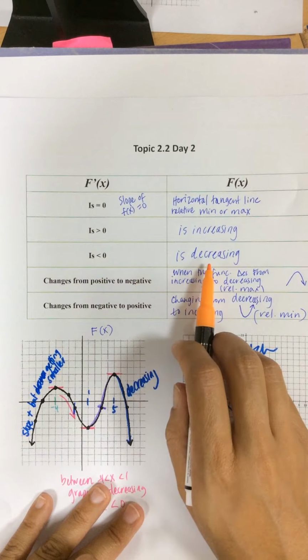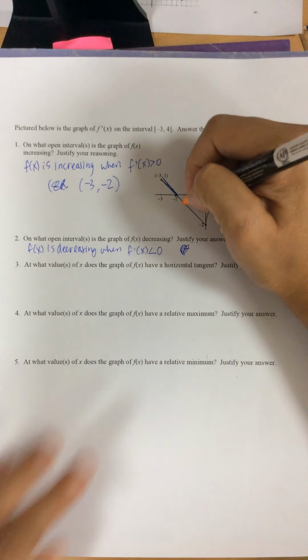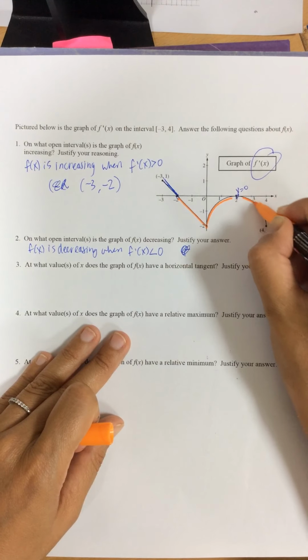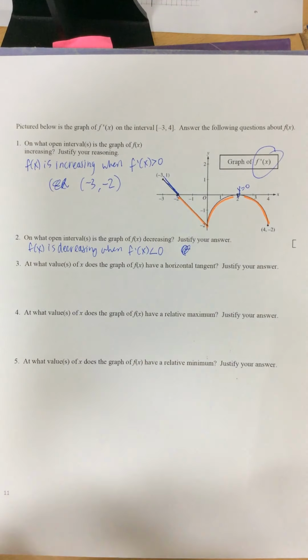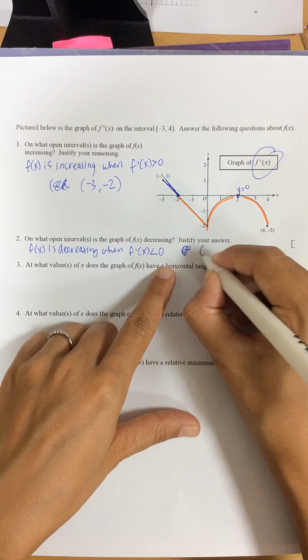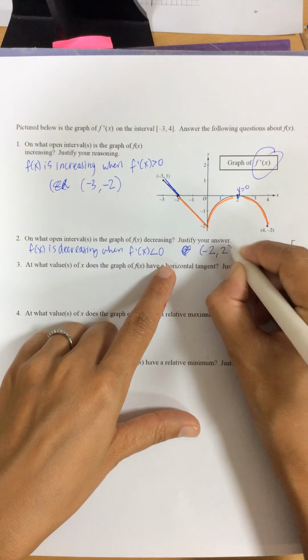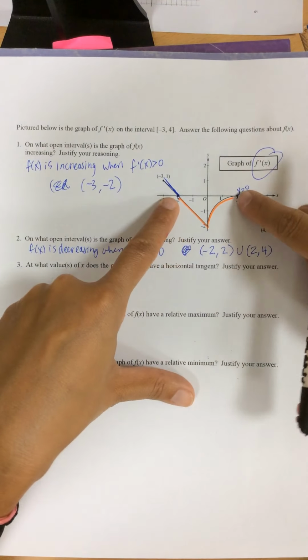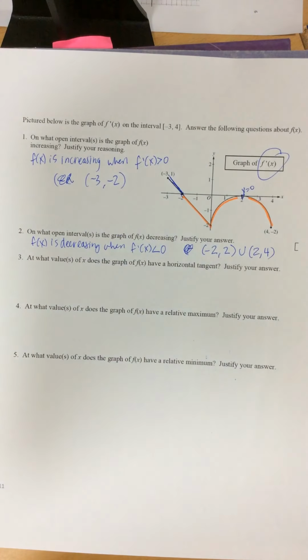It's less than 0 here, here, and then again here, but not at 2. At 2 it is 0. So it's less than 0 from -2 to 2, and again from 2 to 4. So this section and then that section. The derivative is below 0.